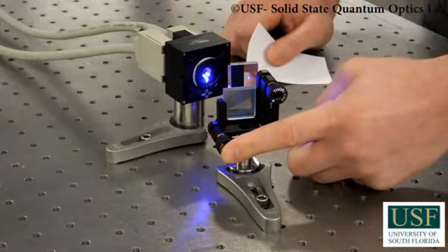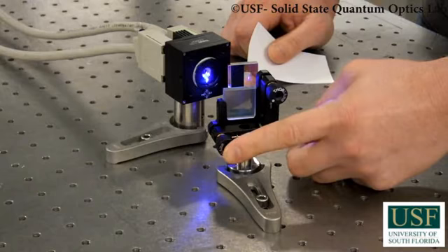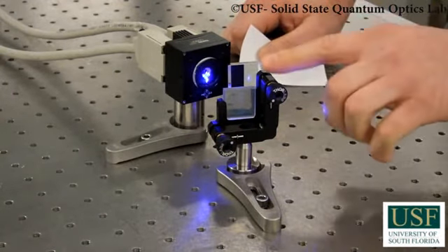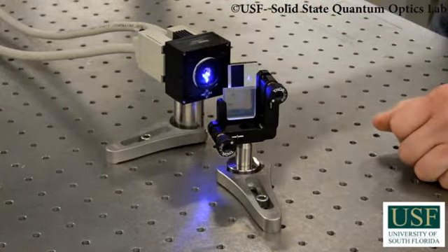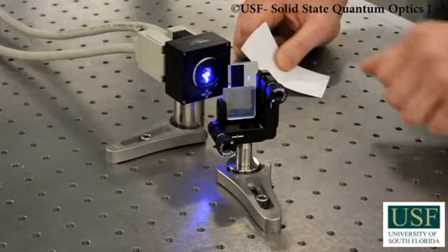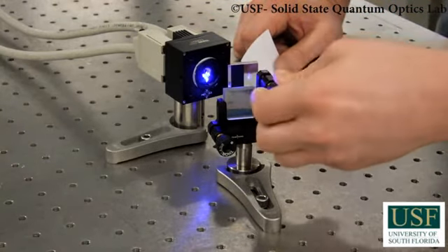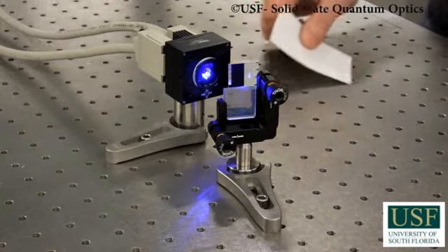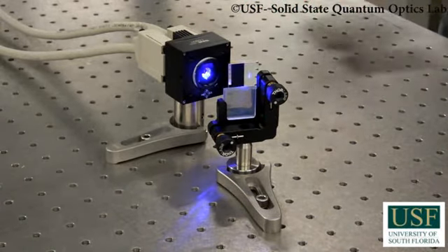Now I'm done adjusting the horizontal angle, and this degree of freedom is eliminated, and I no longer need to touch this knob. Now I'm going to adjust the vertical angle such that the first order maxima is overlapping with the beam exiting the laser diode, and I cannot distinguish between the two. Alright, so it looks like I'm there. Now I'm done with the first step, and I'm ready to proceed to the second step.